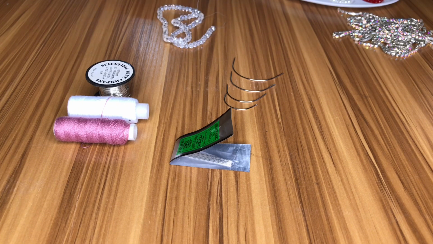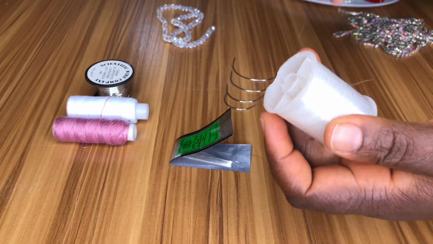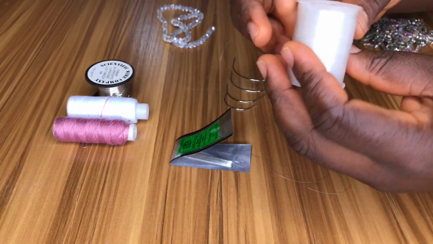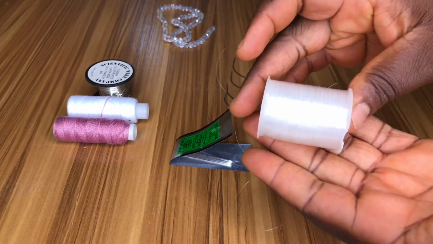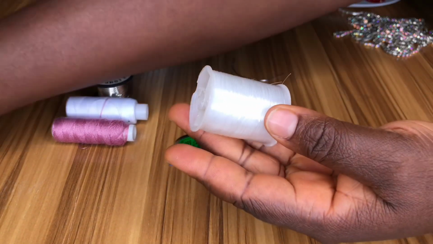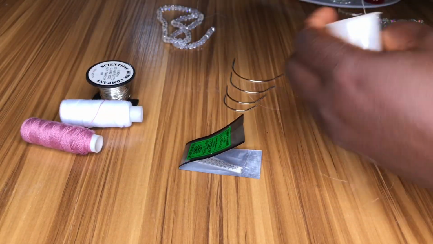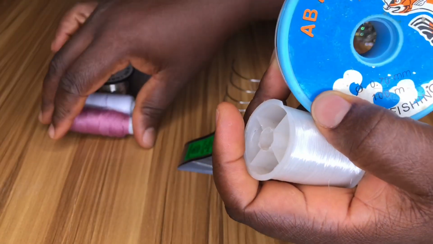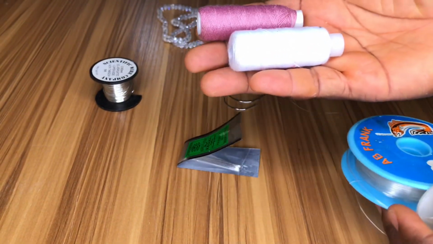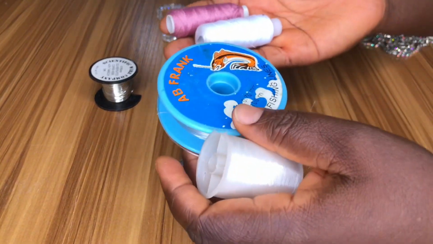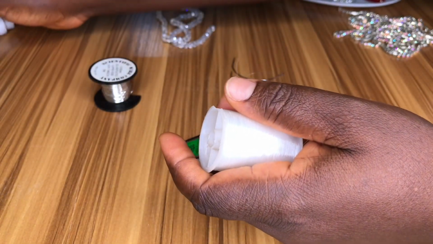So for the thread, you can use this invisible thread. Okay, it is called the invisible thread. Can you see? So this is the invisible thread. This is also a fishing line. You can go for this, or you can use your polyester thread. Can you see?